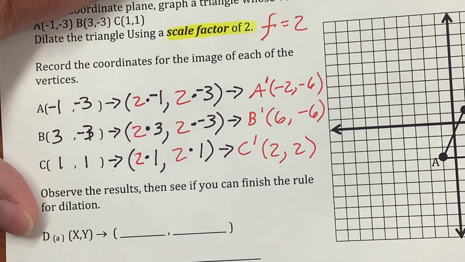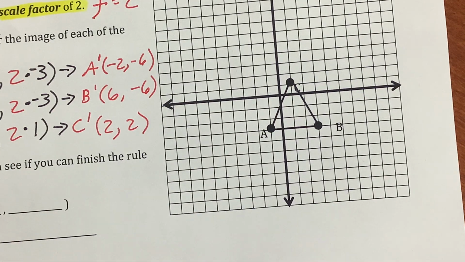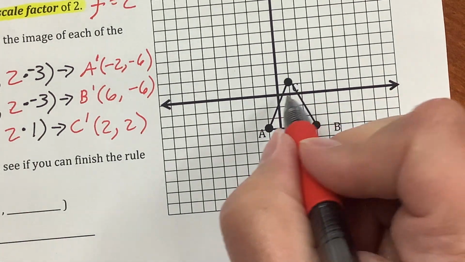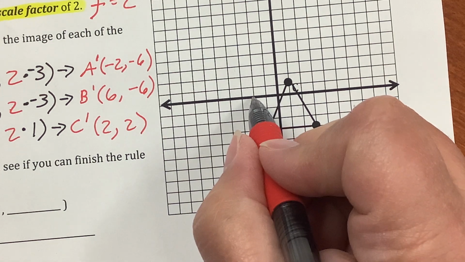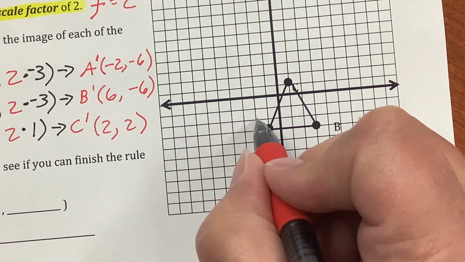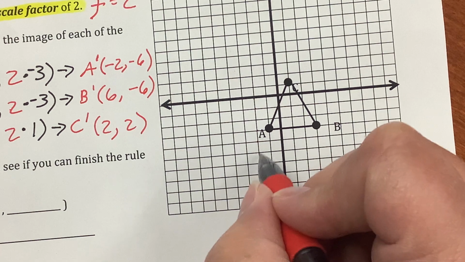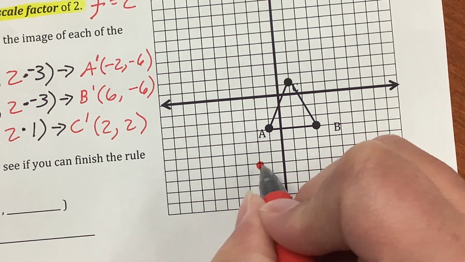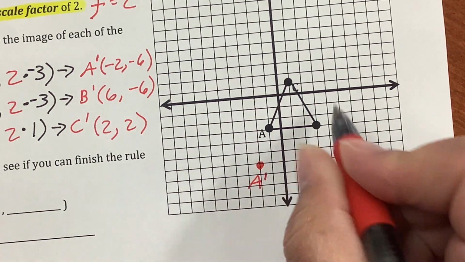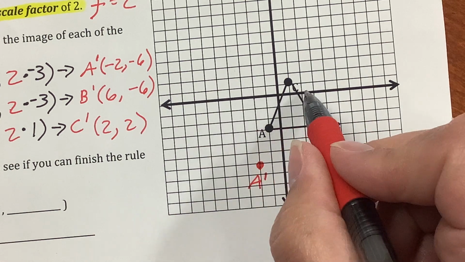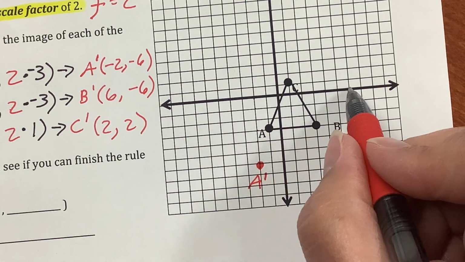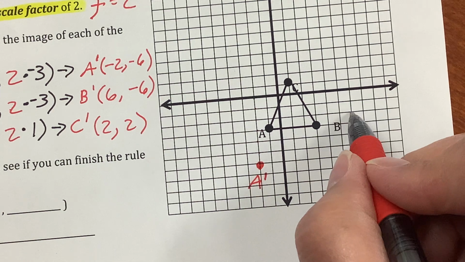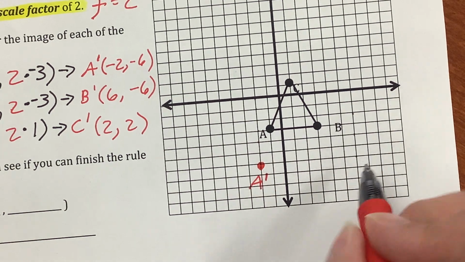Okay, so let's come over here and graph it. A prime at -2, -6. 1, 2, 3, 4, 5, 6. Here's my A prime. B prime at +6, -6: 2, 4, 6 over and 2, 4, 6 down here.